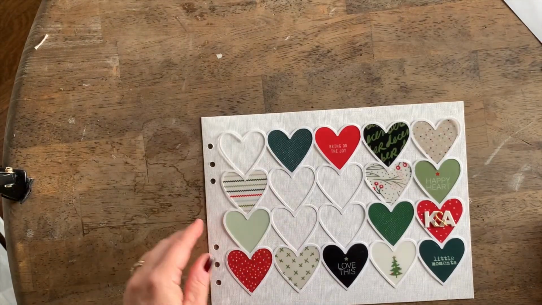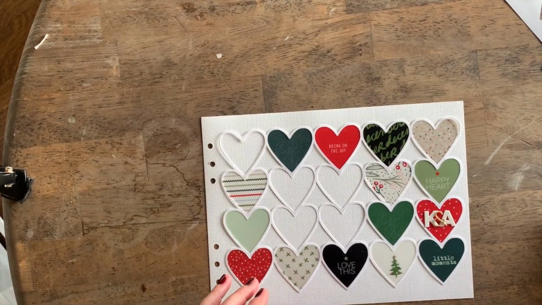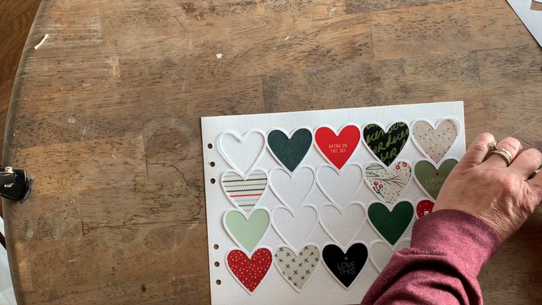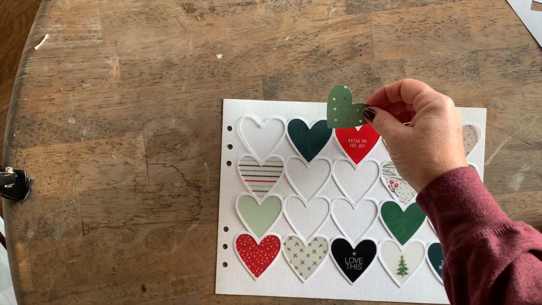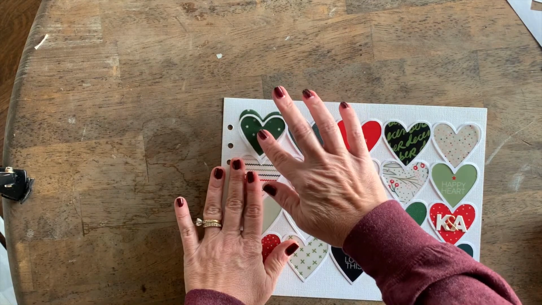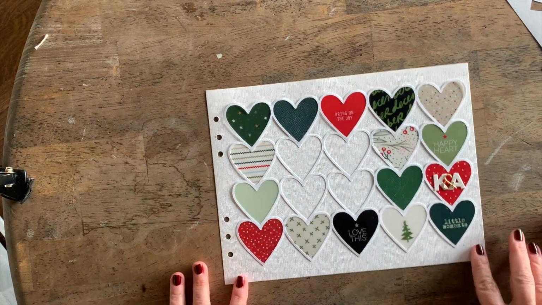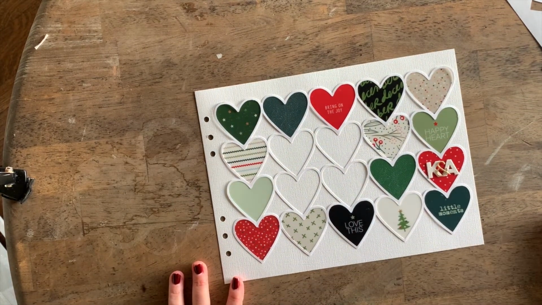Oh, I think one of my hearts has fallen off here. Yeah, I'm going to have to come back and add a little more adhesive on this guy. But I absolutely love how this turned out, and I've decided that I'm going to use this page with the Christmas card that my daughter sent.